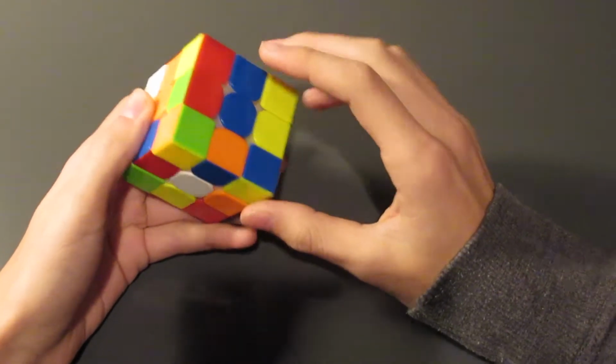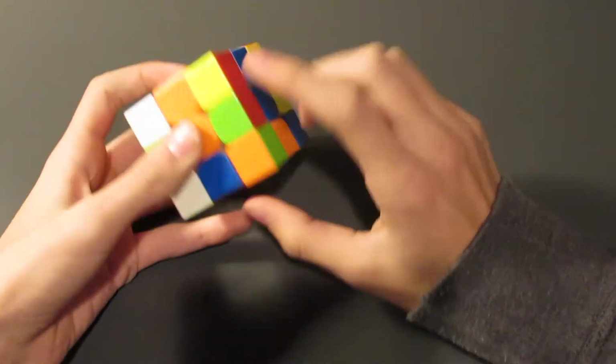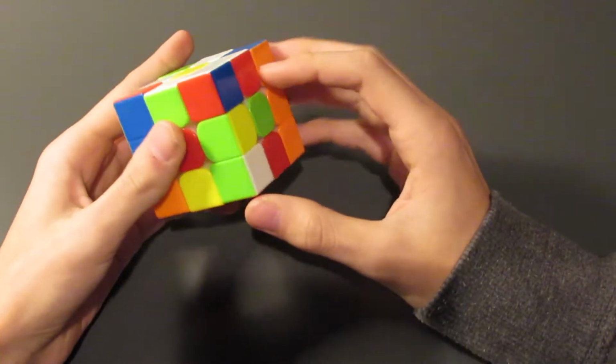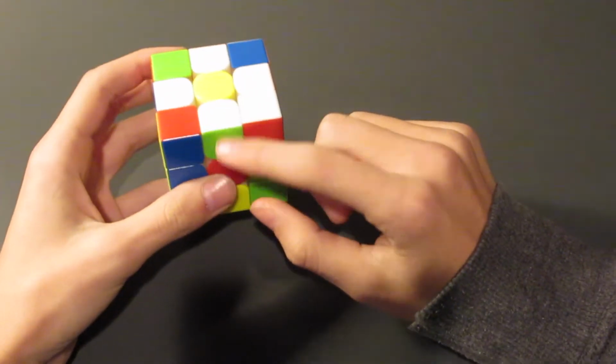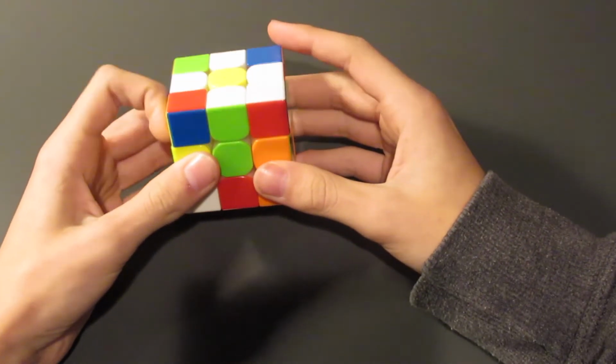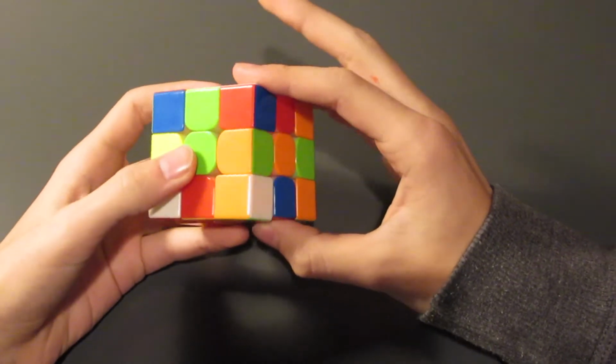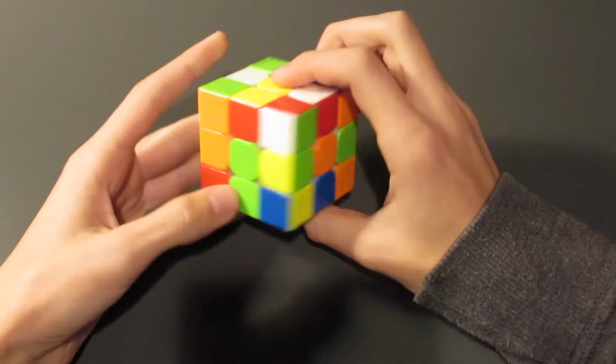Now to pair up the edges with the white center, all we have to do is line them up with the correct center and do an F2. So here's the green and white one. What we're going to do is line it up with the green center, do an F2, and now it is lined with the white cross.